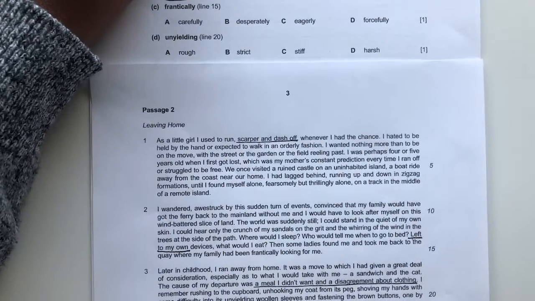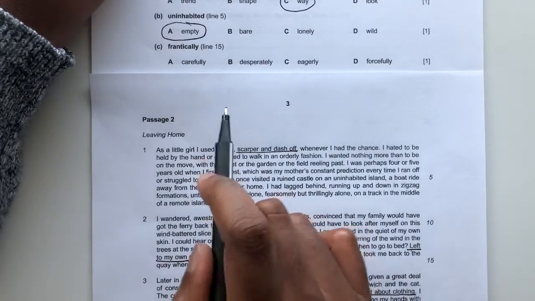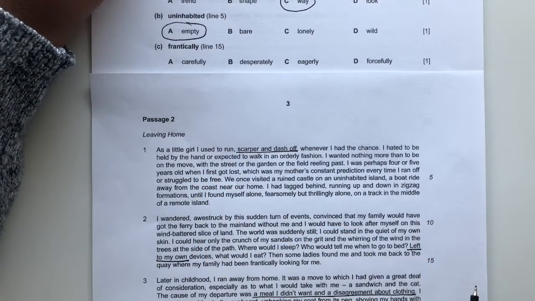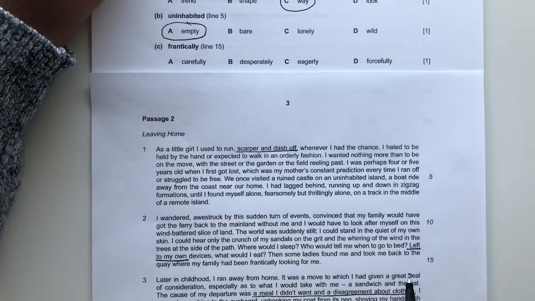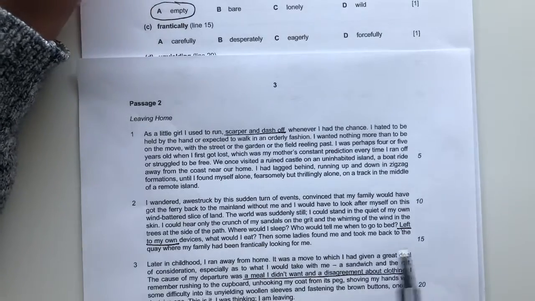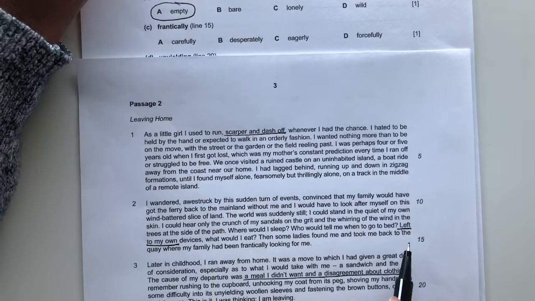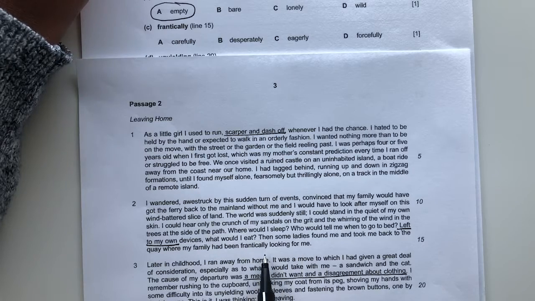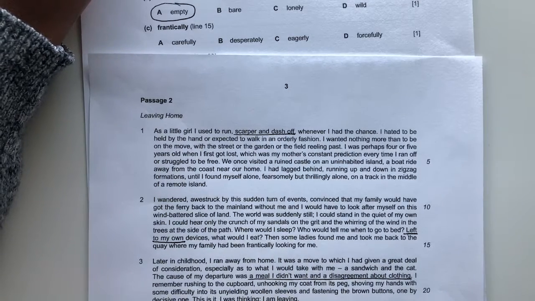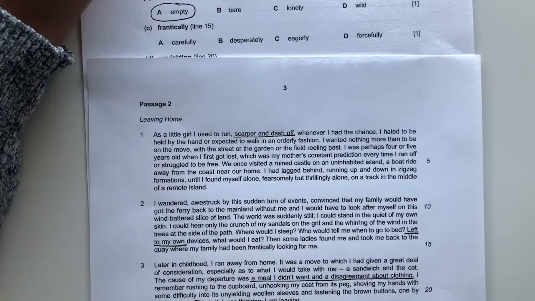Okay, so unyielding. Oops, nope. It's frantically. Line 15. So here, can you see? Yeah, I think you can see. Okay, so frantically is right here. Then some ladies found me and took me back to the quay where my family had been frantically looking for me. So frantic means in panic. So when you're frantic, you're like, oh my goodness, you're very panicked, right?